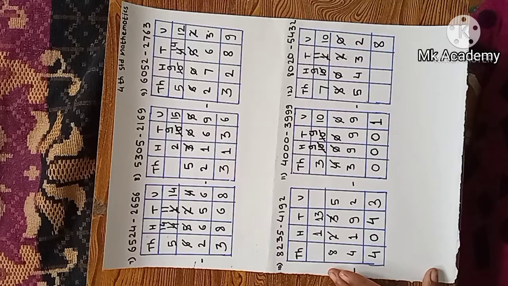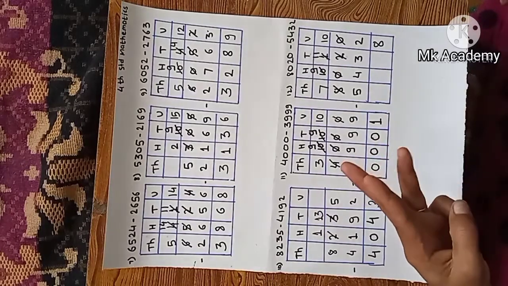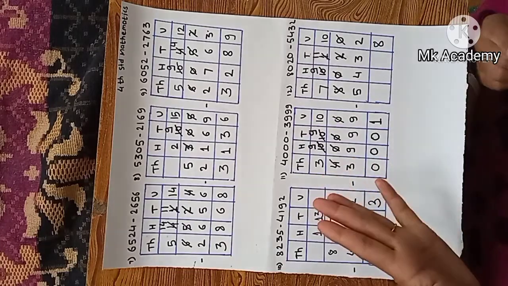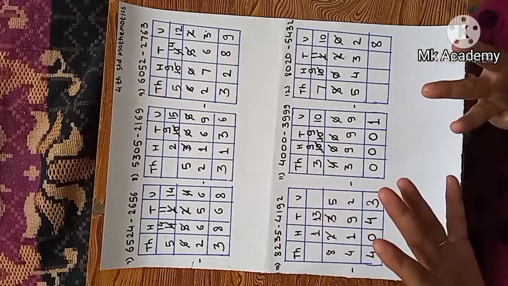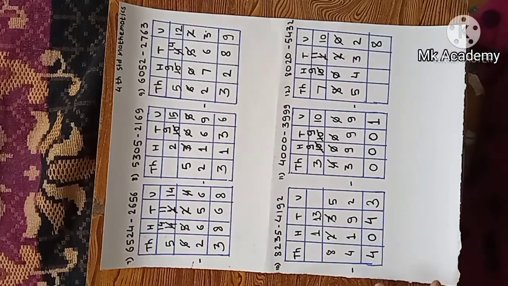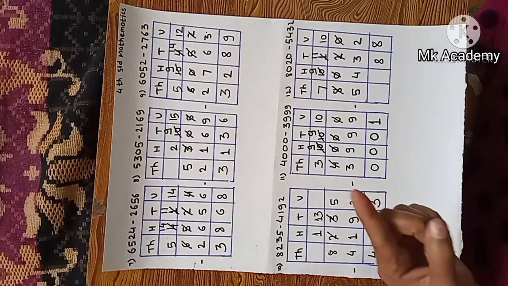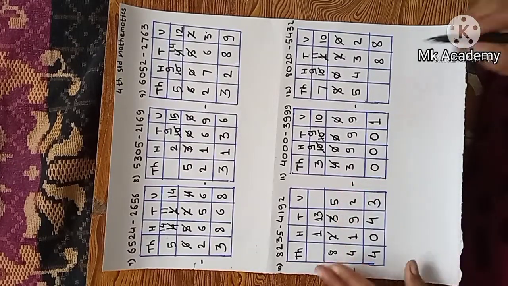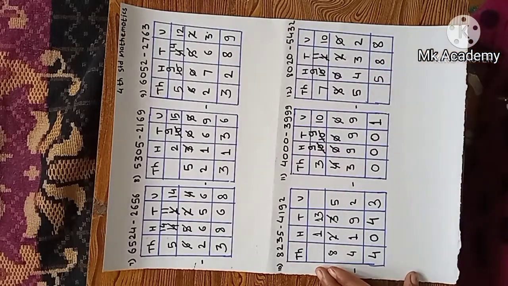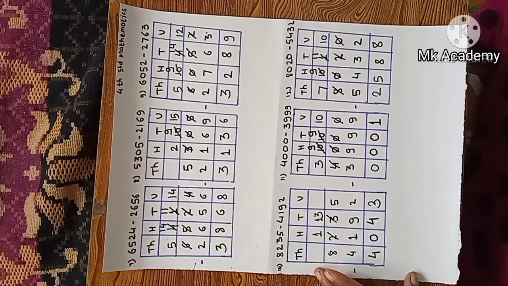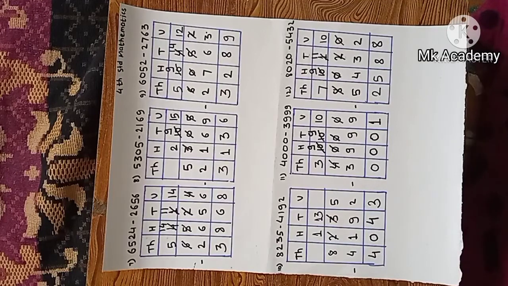How many tens remaining? Let's count. 4, 5, 6, 7, 8. 8 tens. Now 900 minus 400. How many hundreds remaining? Let's count. 5, 6, 7, 8, 9. 500. Now 7000 minus 5000. How many thousands remaining? 2000. The answer is 2588. Understood?